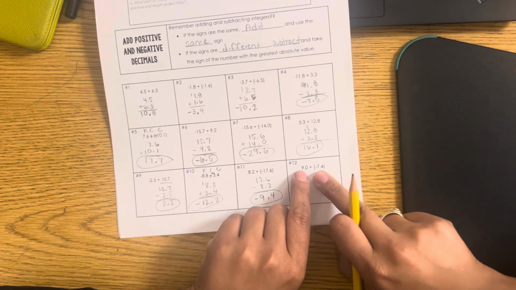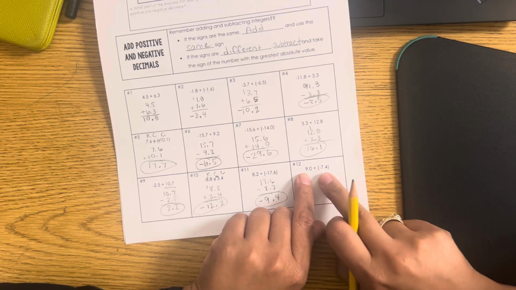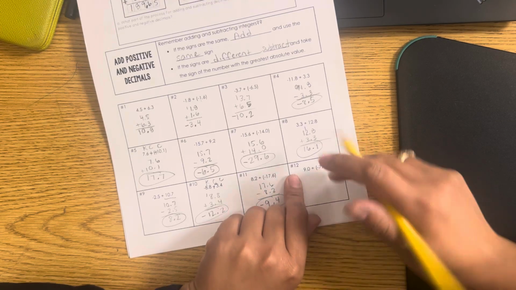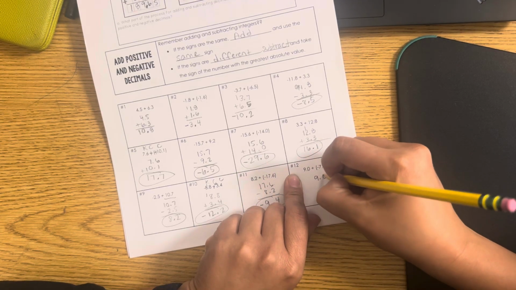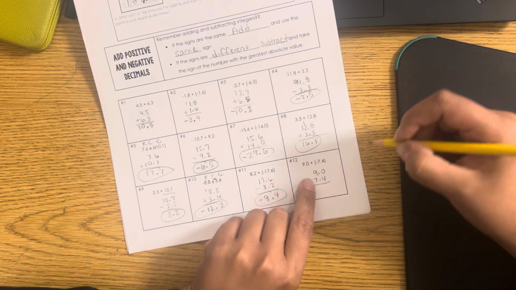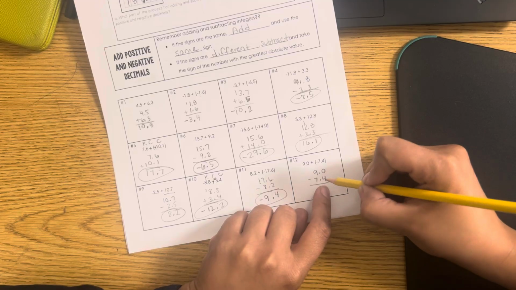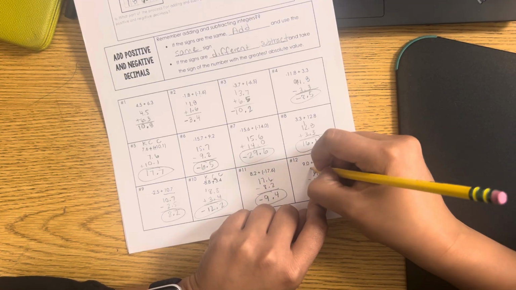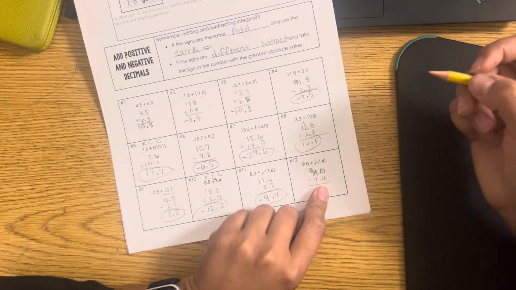Here's another addition, so I don't have to do KCC. Notice they're different. One's positive, one's negative. So that actually means I'm going to subtract. 9.0 is larger than 7.4, so I'm going to put it on top. I can't do 0 minus 4, so I'm going to borrow from the 9 to make it 8, which makes the 0 10.